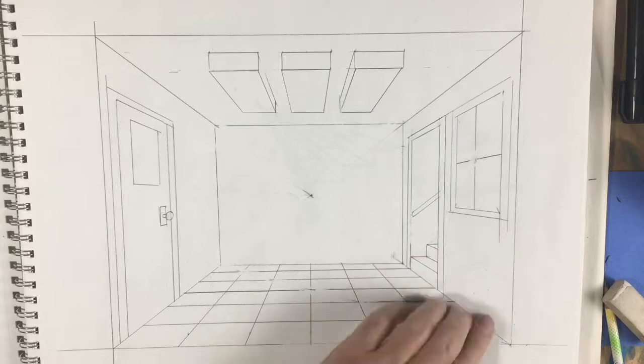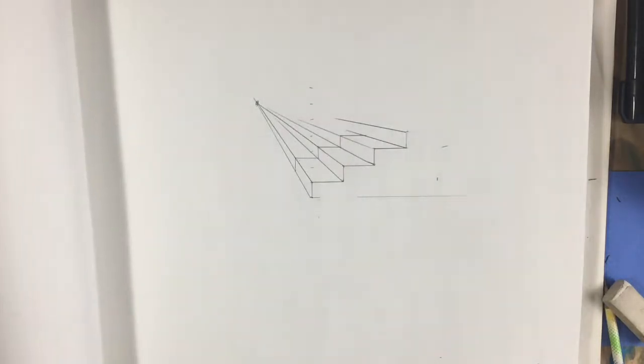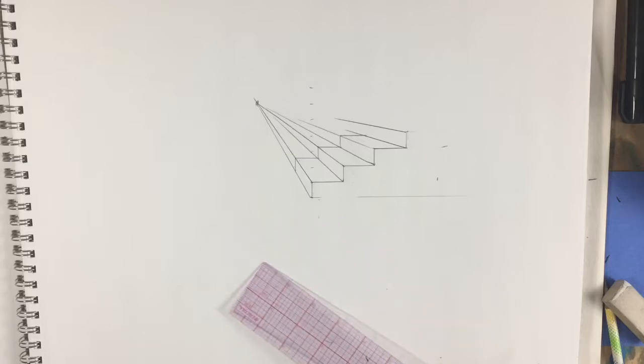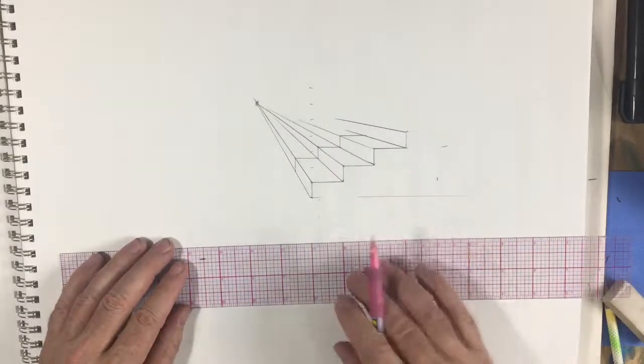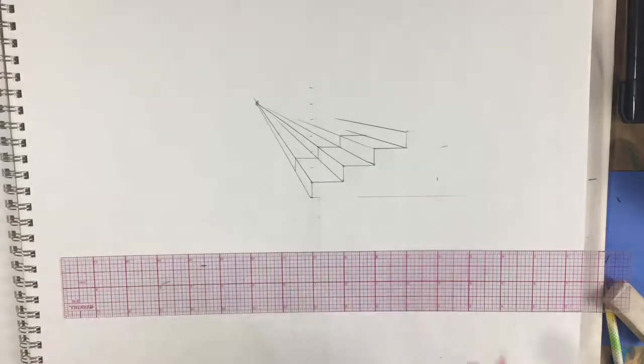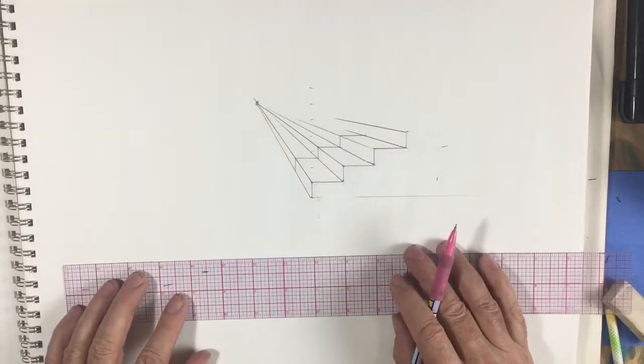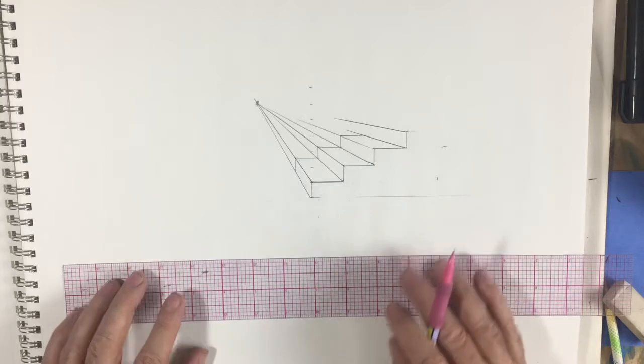A couple of steps there. We can do it sometimes like this where we bring the steps into the room. I want to show you one more thing. Imagine that the steps are going away from us. These are going sideways to us, aren't they? So now if I was going to do this, I'm going to let you know this one in a jiffy.